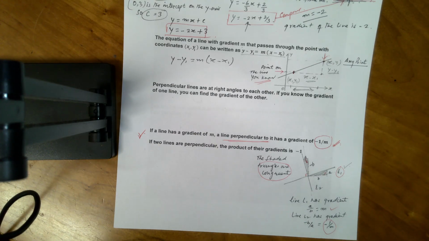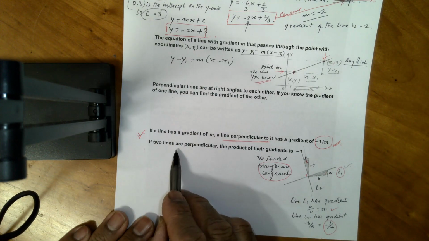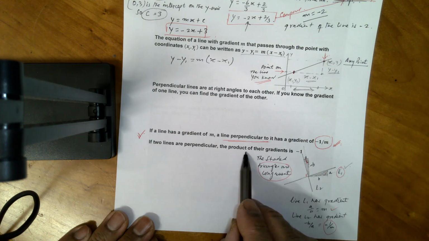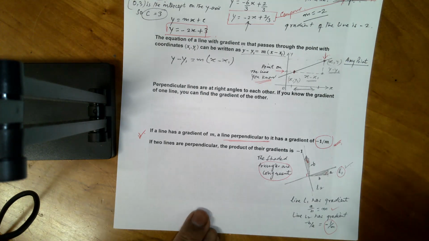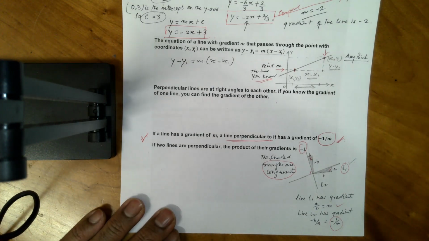Another one before I move on to the examples: if two lines are perpendicular, the product of their gradients is minus 1. So remember that as well.